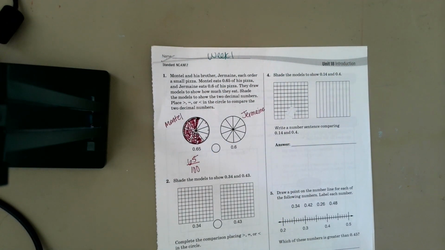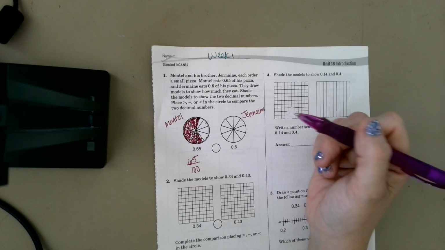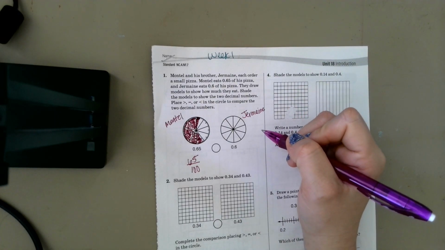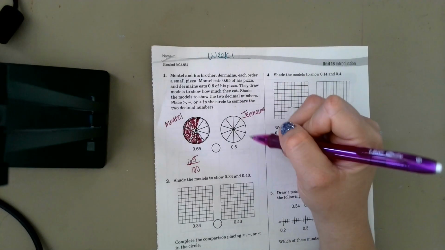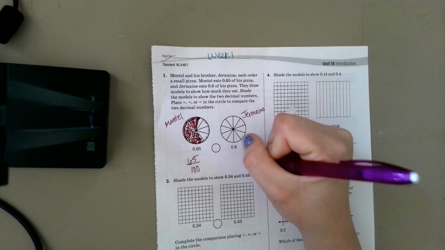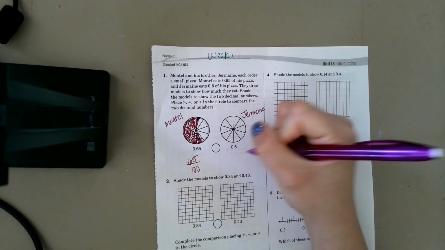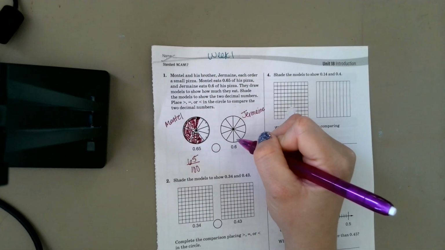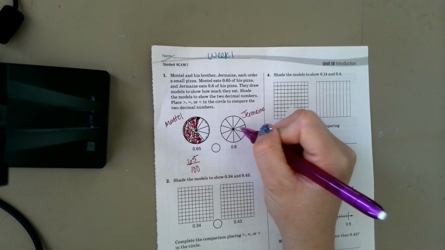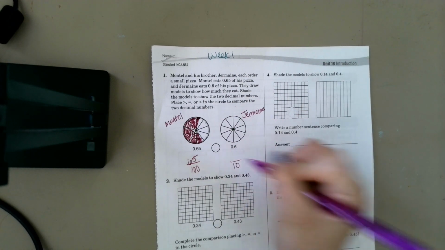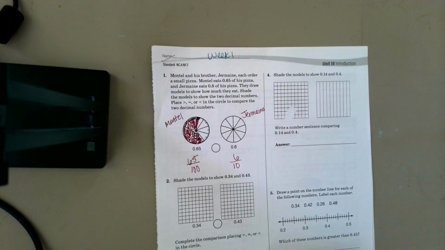Okay, so that's Montel. So let's do Jermaine now. Let's shade in how much pizza Jermaine has eaten. He has eaten 6/10, so you would write that as a fraction. How many pieces do we have? 1, 2, 3, 4, 5, 6, 7, 8, 9, 10. And he has eaten 6 of those.